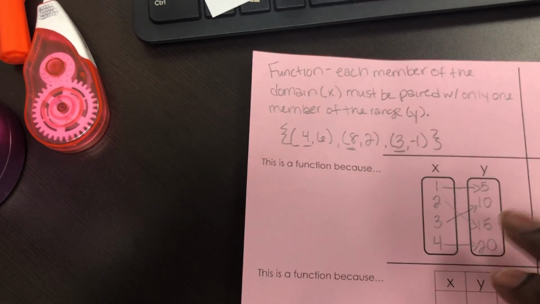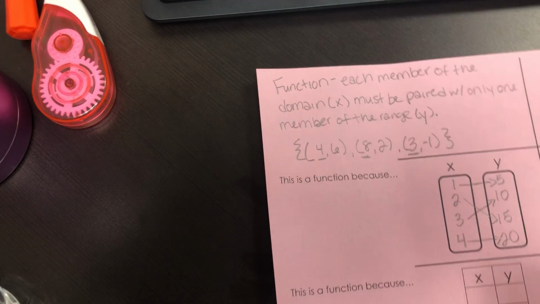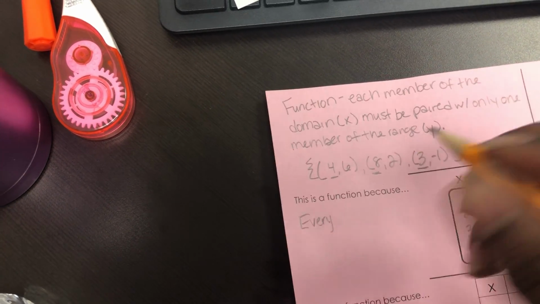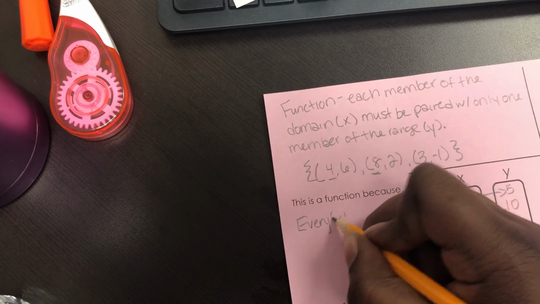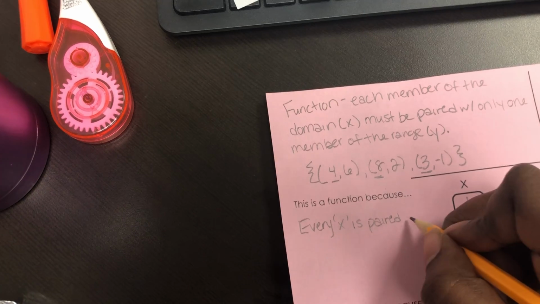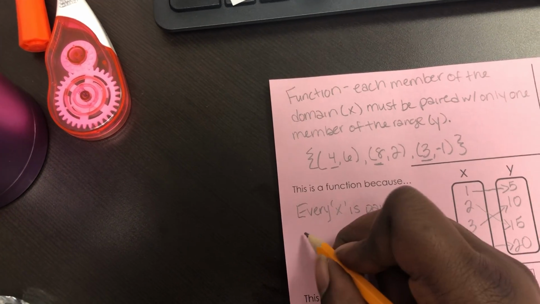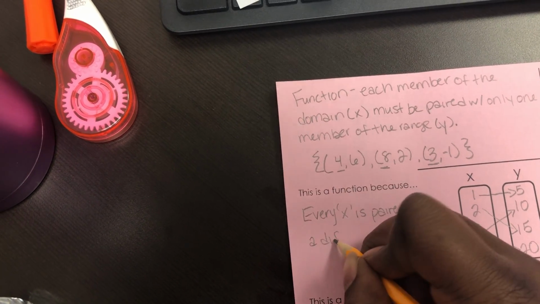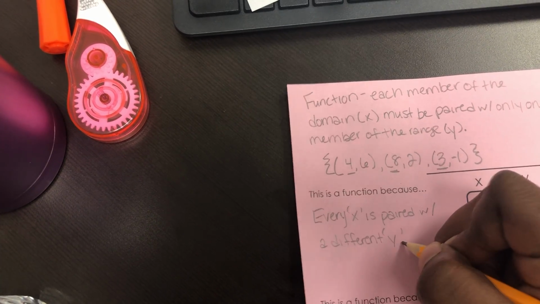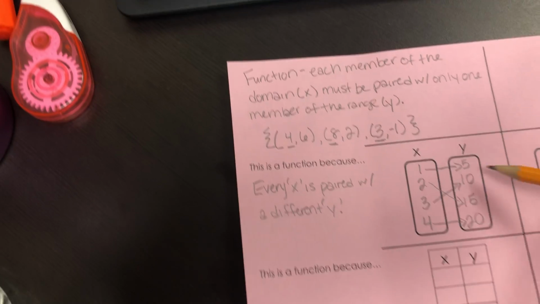All right, so we're going to say this is a function because every x is paired with a different y. Or in other words, these x's are not repeating themselves.